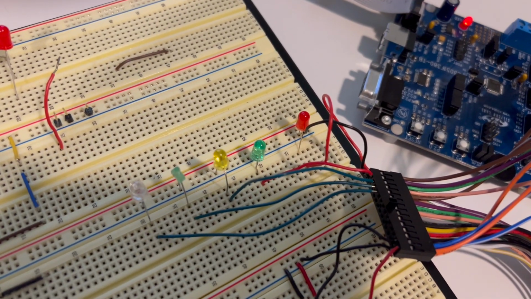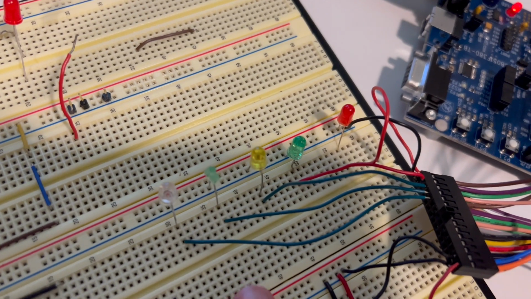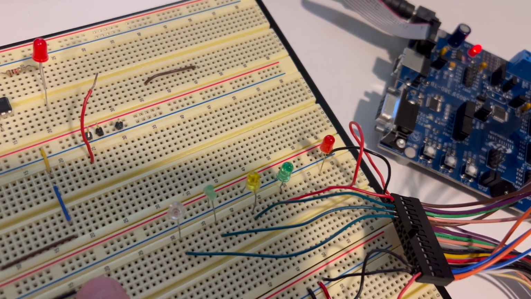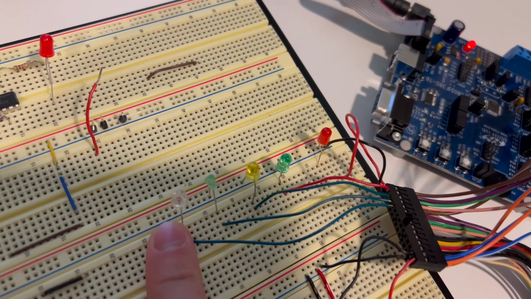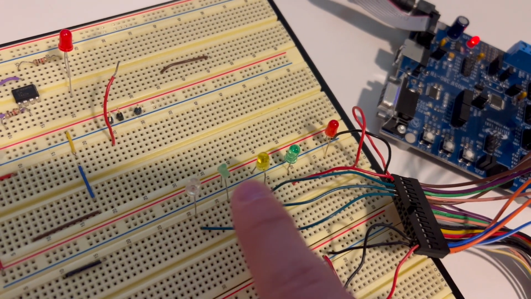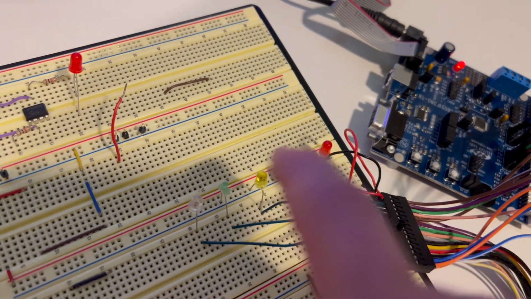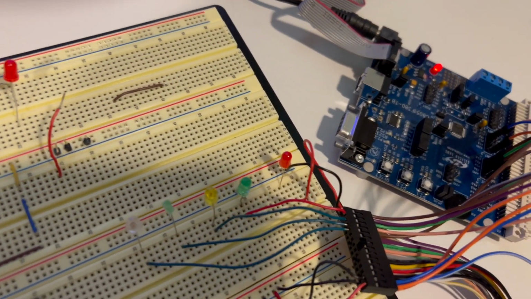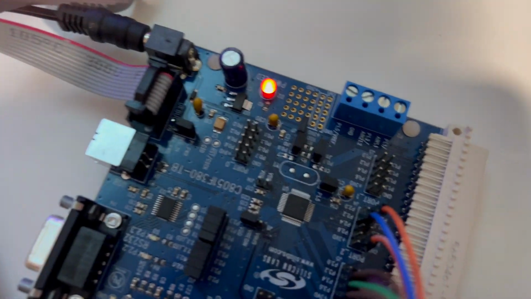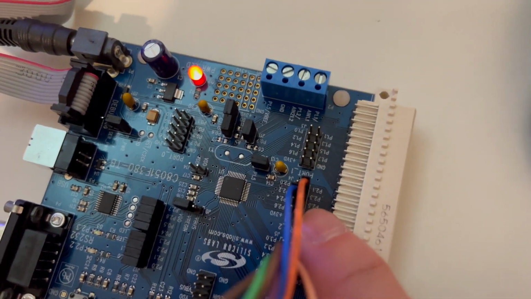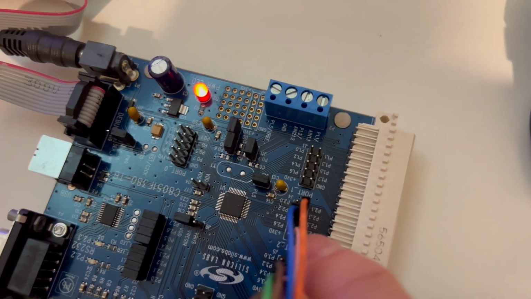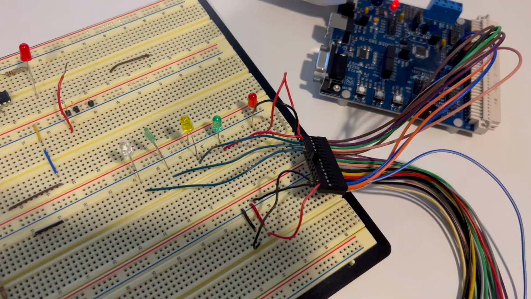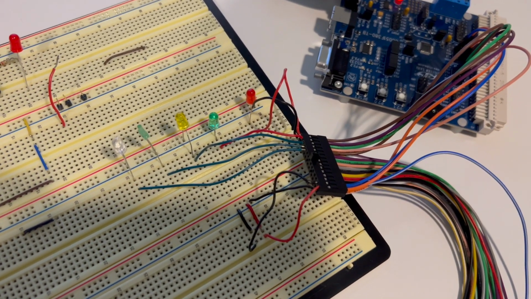Okay, here's the construction of the circuit. Each of these LEDs is tied to port 3, and they all have different bits. This white LED is tied to bit 6, and they go from 6, 5, 4, 3, 2 for port 3. Over here, there is port 2, which is the inputs, and we have P2.1 and P2.2, along with P2.0 as inputs.